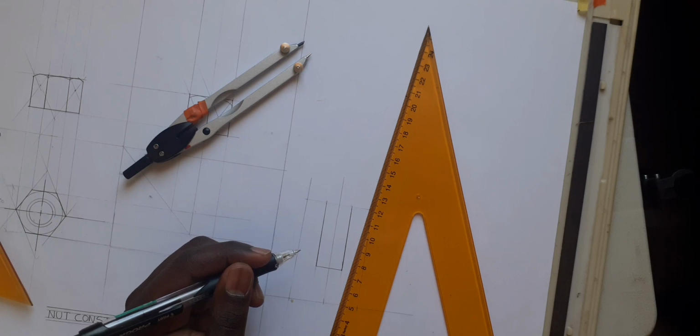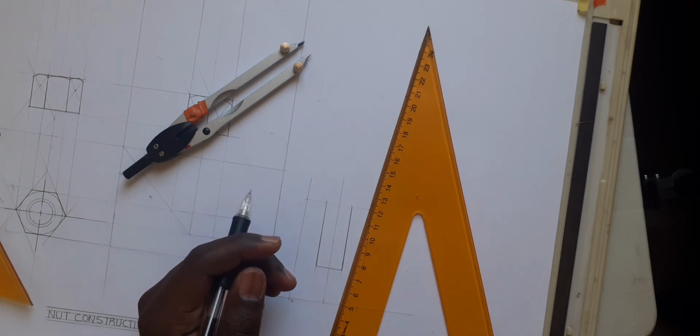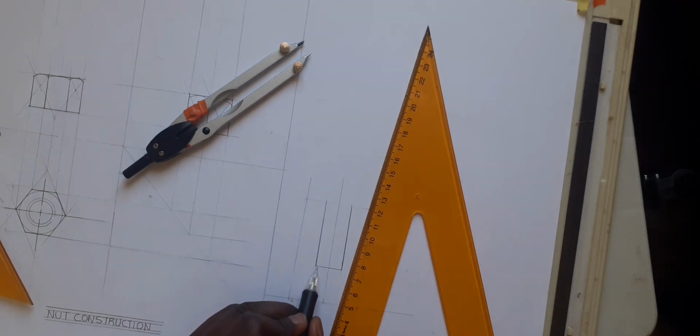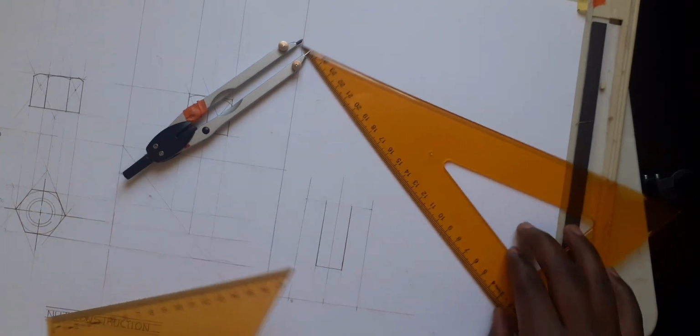So you know, a screw, in front of a screw you're gonna draw a 30-degree. It has a pointy side which is 30 by 30.